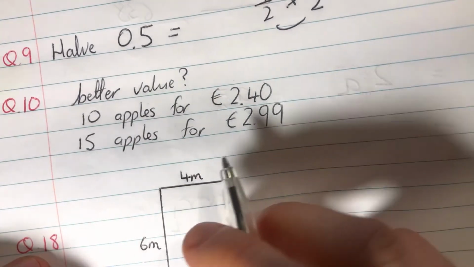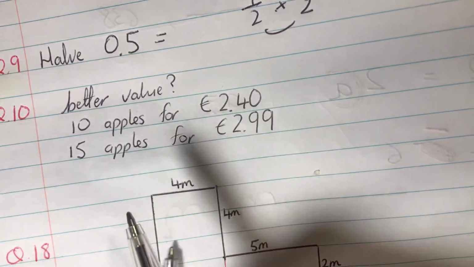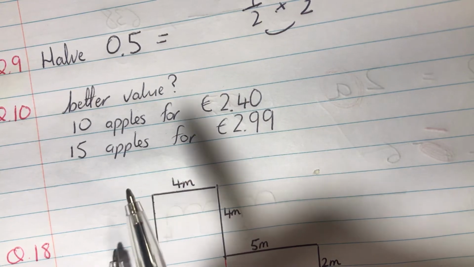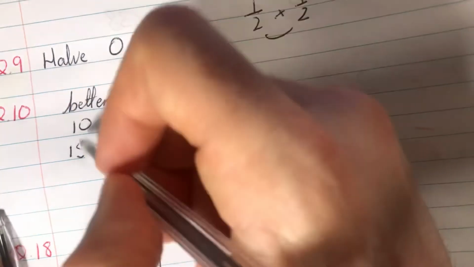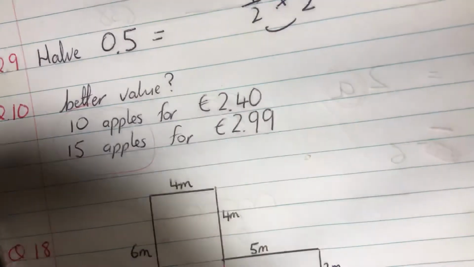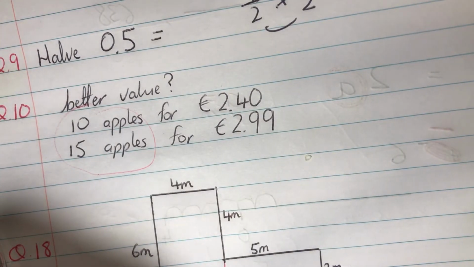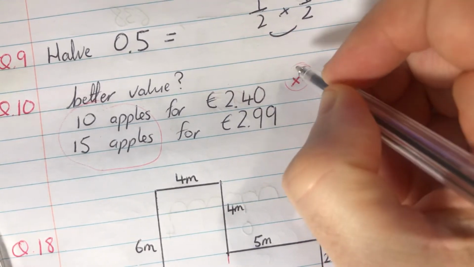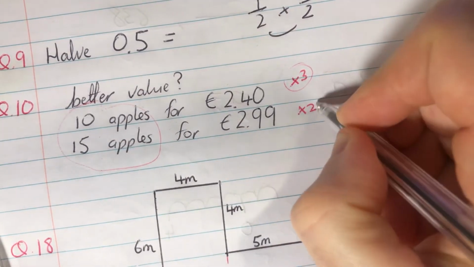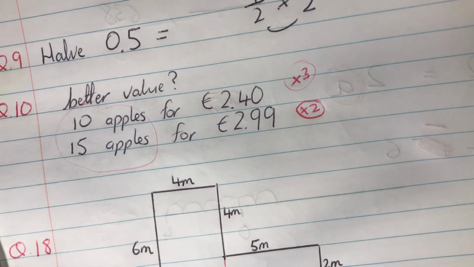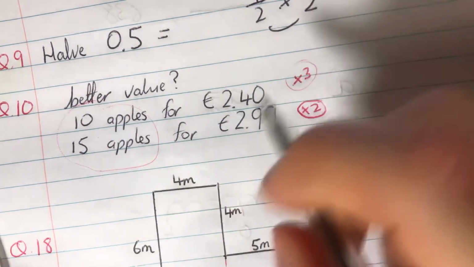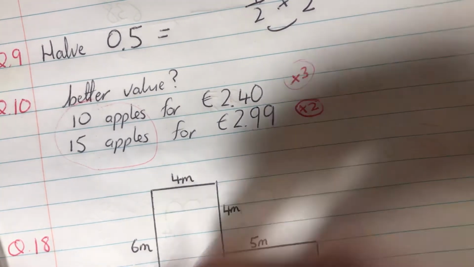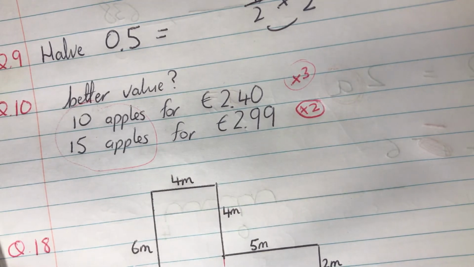Question 10. Which is better value? 10 apples for 2.40 or 15 apples for 2.99? The best thing to do for this, I would say, is you need to bring them both to the same amount of apples. What I'd do is I'd multiply the top row by 3, bring those to 30, and I'd multiply the bottom row by 2, bring those to 30, and then compare which is better value. You could also bring them both back to 1. Divide the top row by 10, divide this row by 15, but I just think it'd be easier to do what I said first.